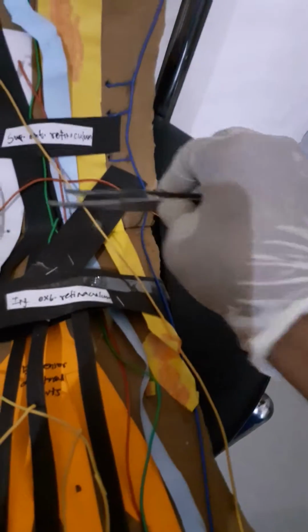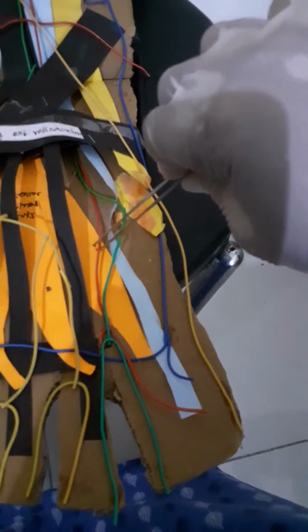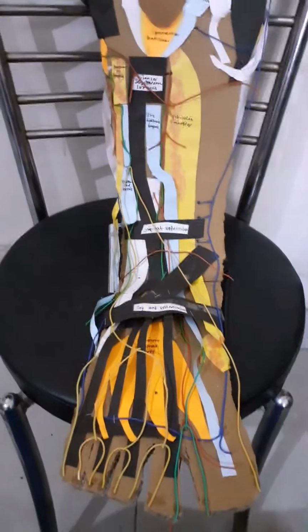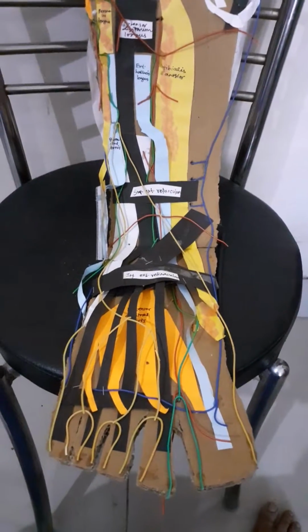Okay, and this extensor digitorum brevis is innervated by the lateral terminal branch of the deep peroneal nerve, as I have said earlier. Okay, and it is also supplied arterially by the deep peroneal artery, this one. Okay, so this is all about the anterior compartment of the leg and the dorsal aspect of the foot. Thank you.